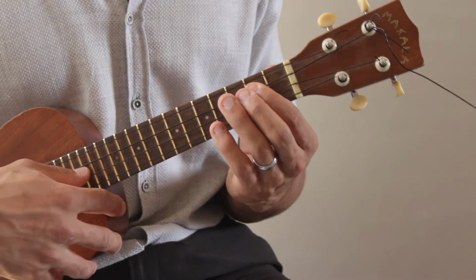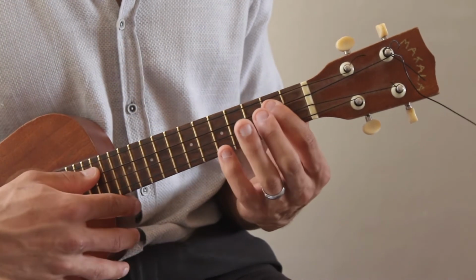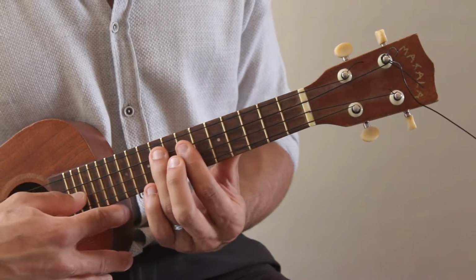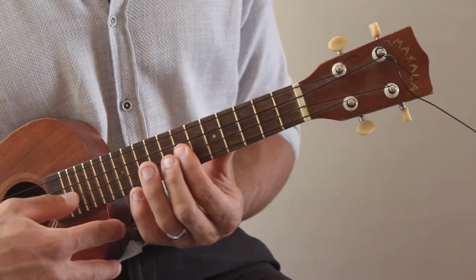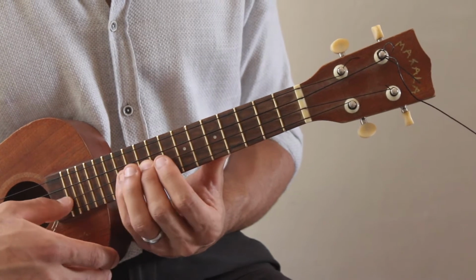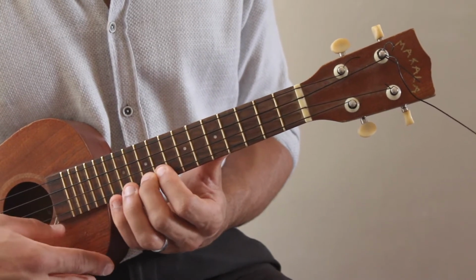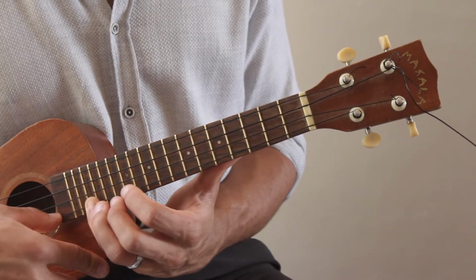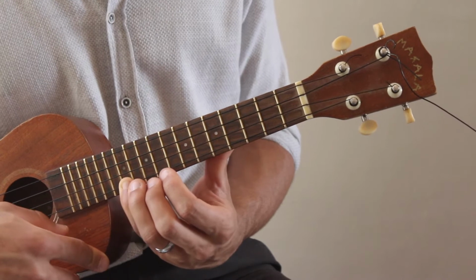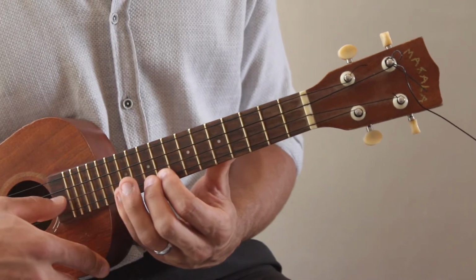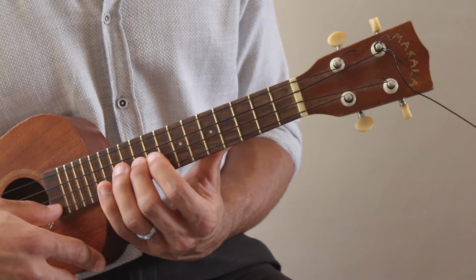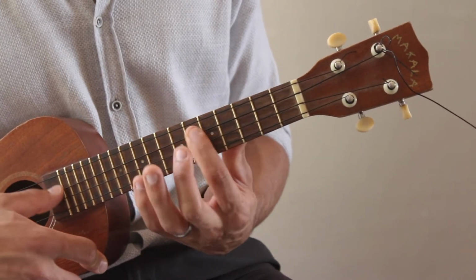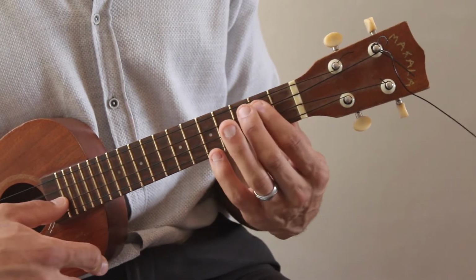So let's put all those 2 octaves together on that diagonal movement. 1, 2, 3, still the index, 4, ring finger, 5, down a string, 6, 7, 1 with the middle finger, pinky, 3, 4, pinky, 5, 6, 7, 1, backwards, 7, 6, 5, 4, 3, 2, 1, index, 7, 6, ring, 5, 4, 3, 2, 1.